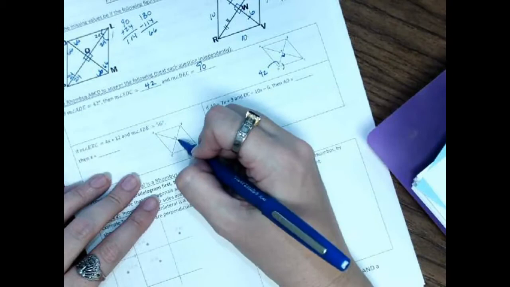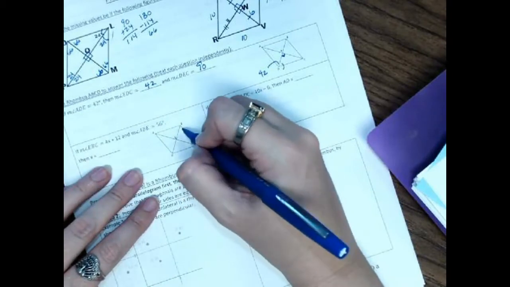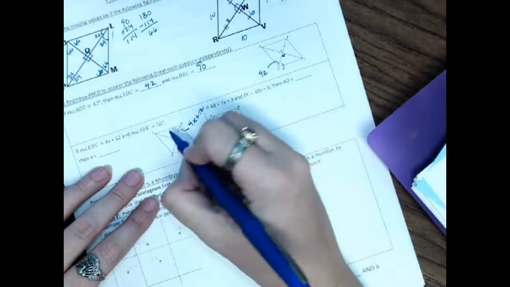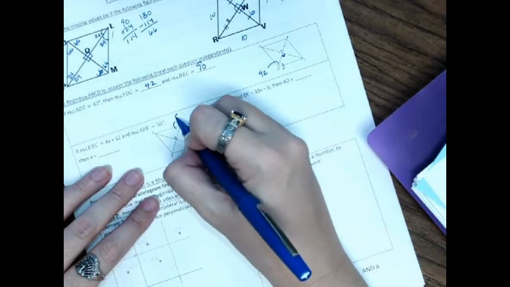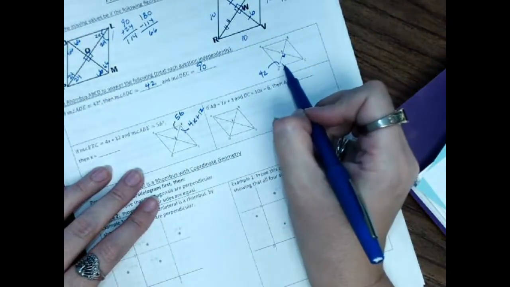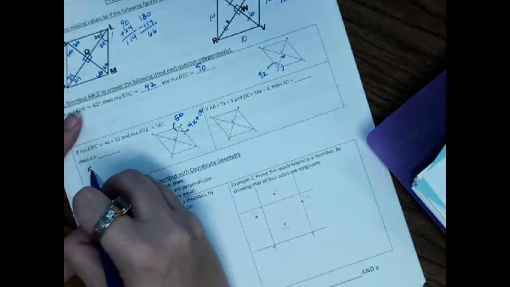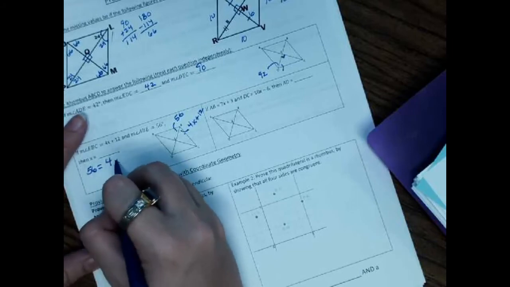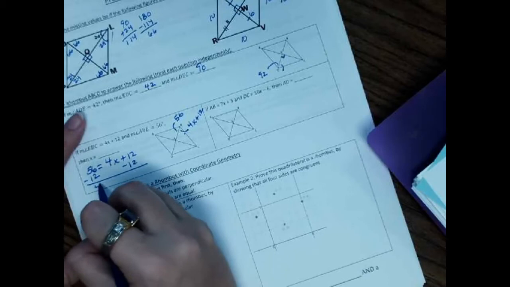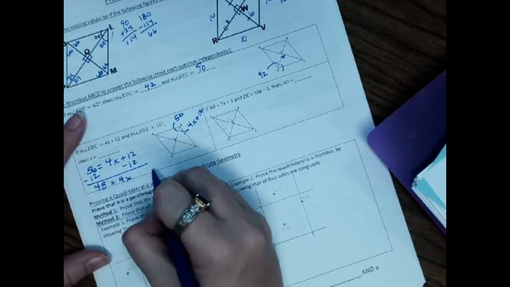On this one it says EBC, this one right here is 4x plus 12. And it says ABE, this one right here is 56. Well, what do we know about these two angles? We just said those are congruent to each other, so that's the equation we're going to set up. Solve this. And we get x equals 12.